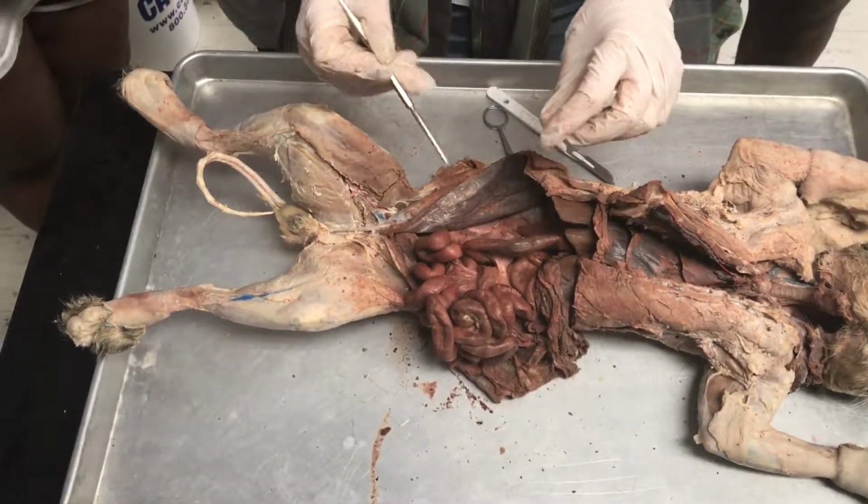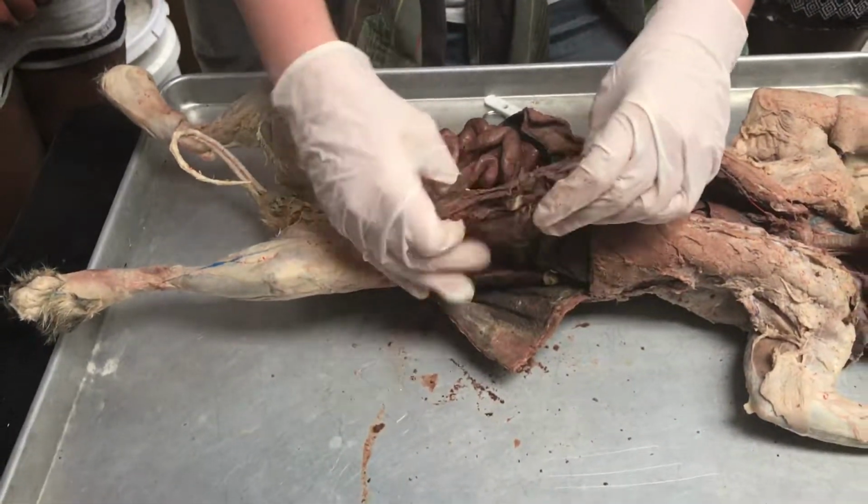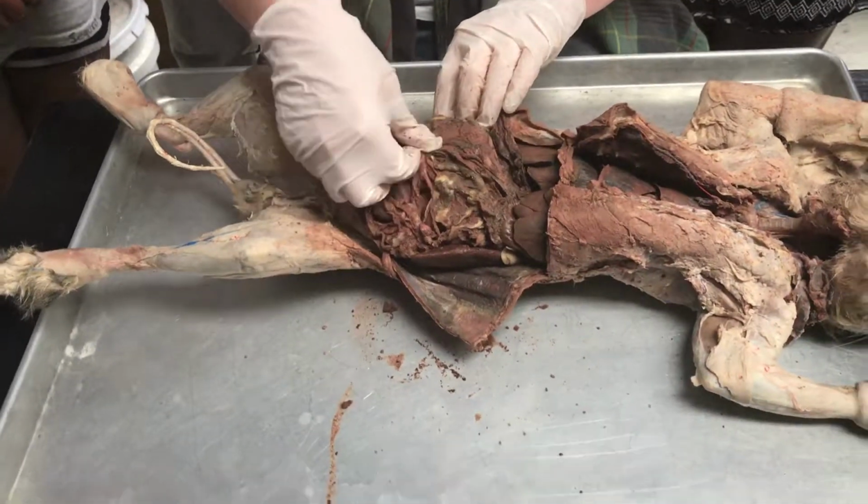So in addition to that, I went over the spread mesentery. You have what's called the greater omentum, which is this really gross, fatty layer, and it lays over all your intestines and sort of protects them and keeps them safe.